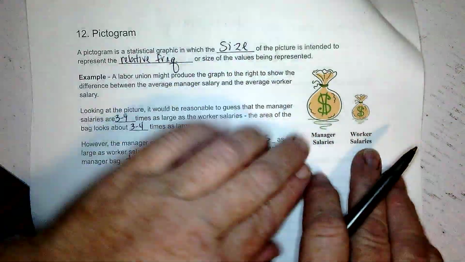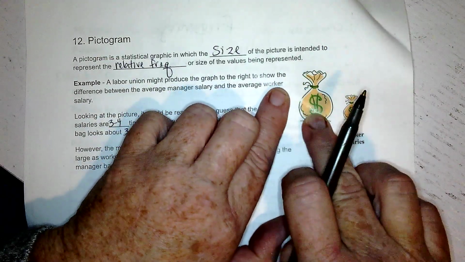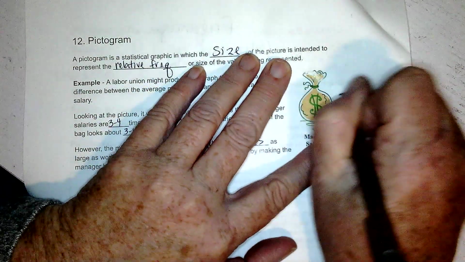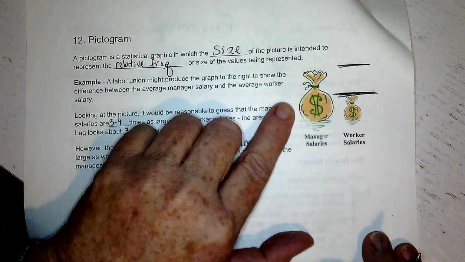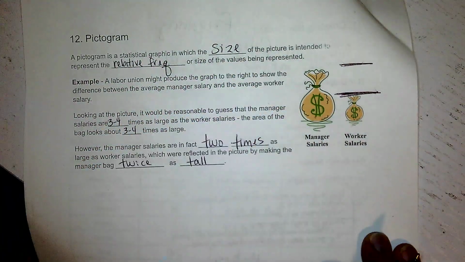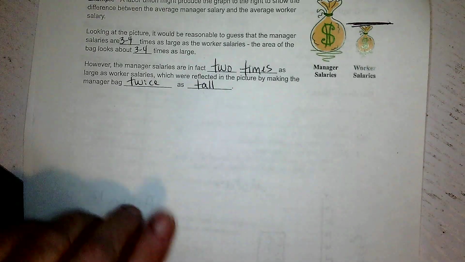So it has nothing to do with the area. It has to do with looking at that this guy is this tall and this one looks to be twice as big. Okay, that is it.